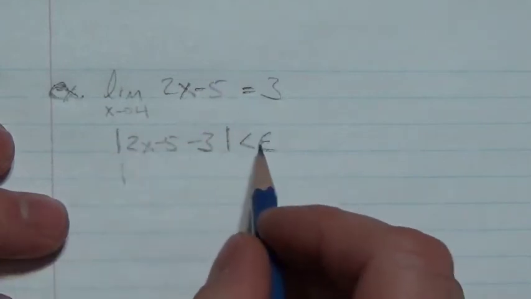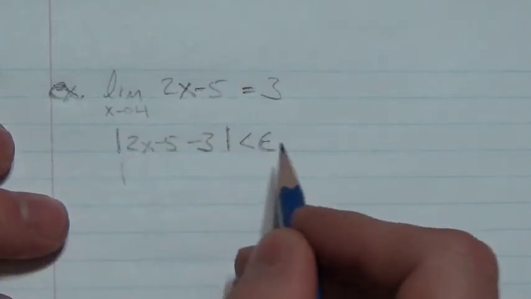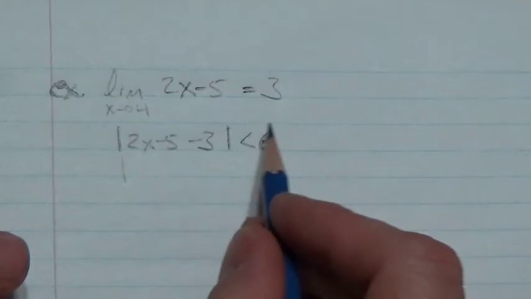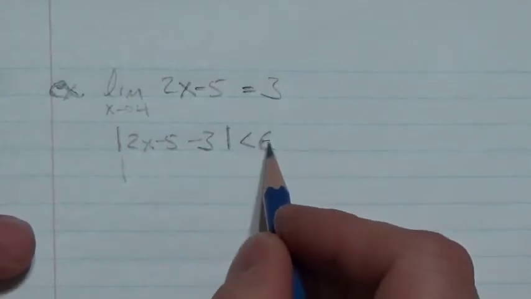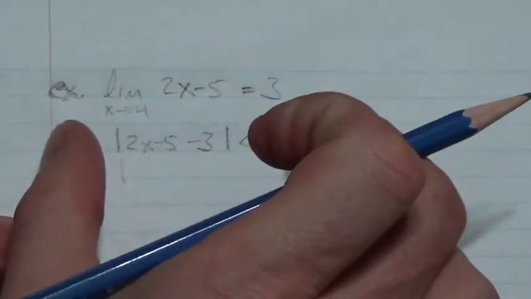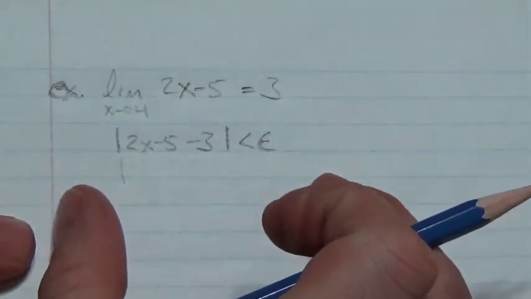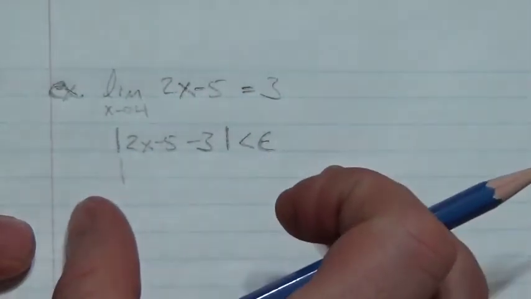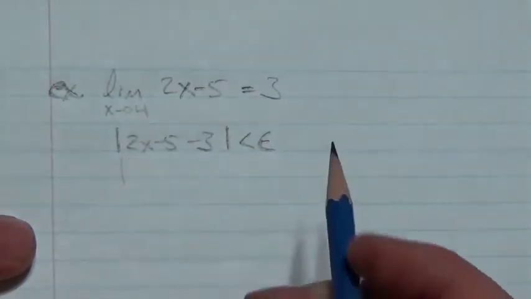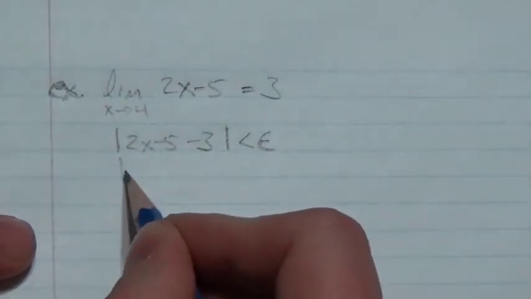That goes back to our definition. We're going to state that it's less than some sort of epsilon here. At this point, I haven't even suggested what that is. What I need to show here is I need to be able to take this relationship and show that it implies a relationship between x and, quite honestly, that 4 right there. And I'll show you how that works.